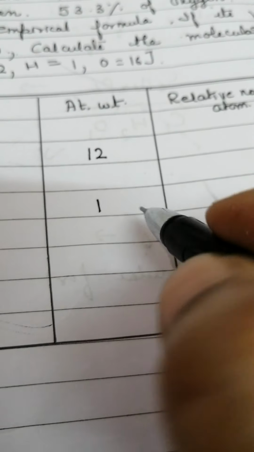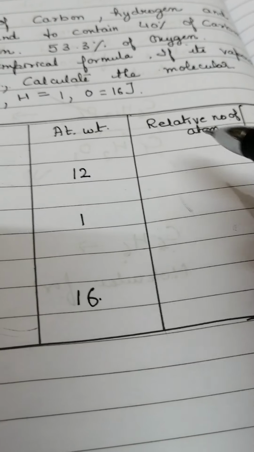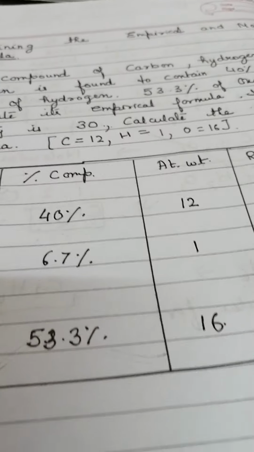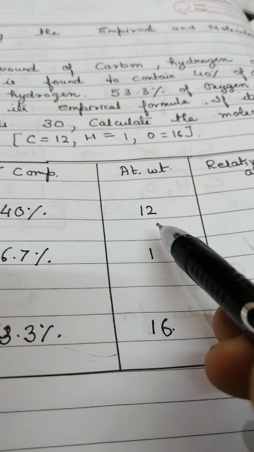The atomic weights are also given to you. Carbon is 12, hydrogen is 1 and oxygen is 16. Now how to calculate the relative number of atoms? This is important and you must remember this. It is the percentage composition divided by the atomic weight.